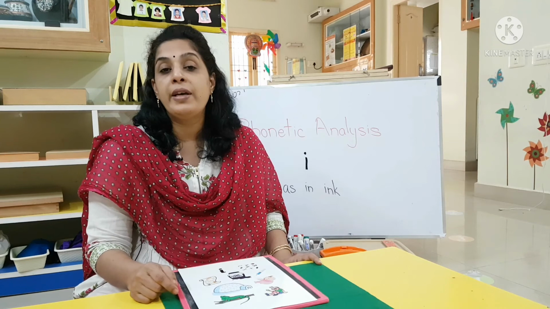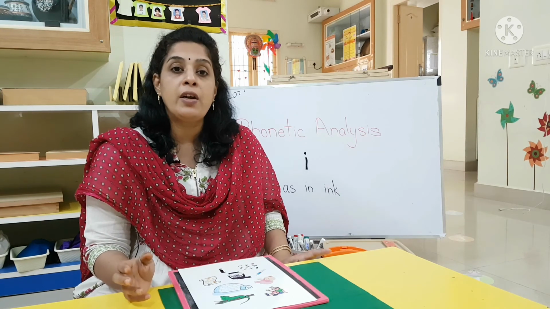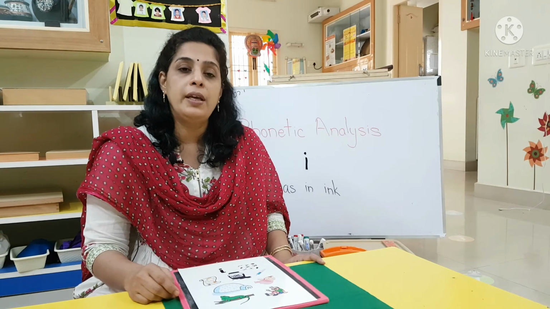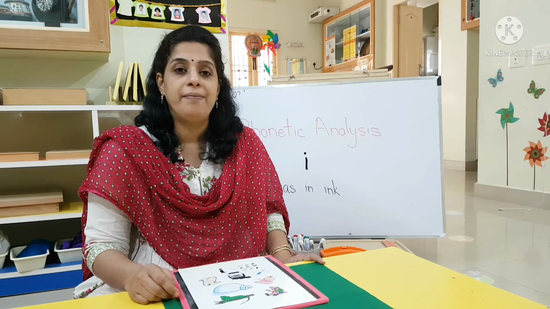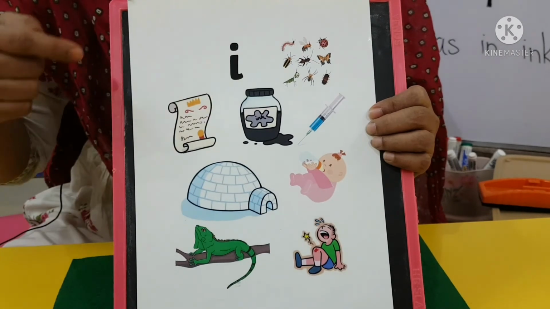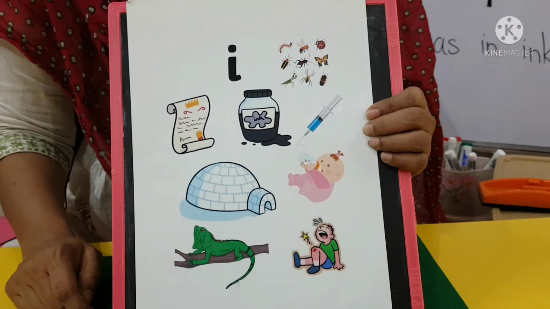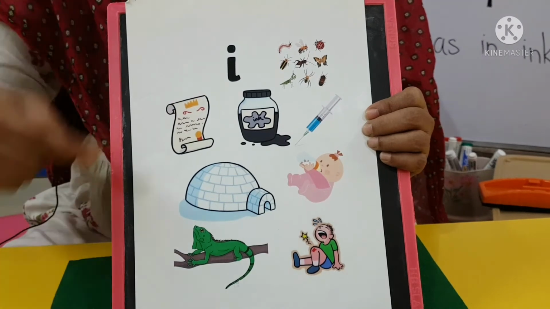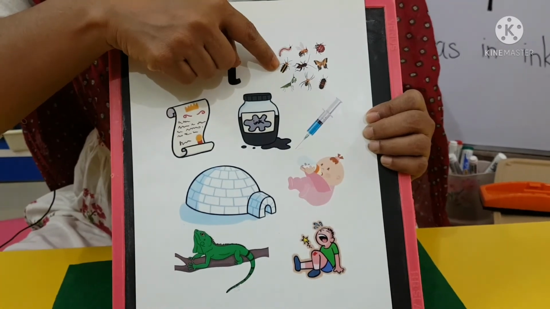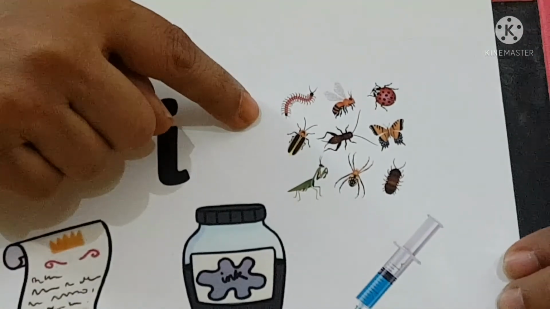Okay. Now let's look at some words which have the sound E in it. We'll start with beginning sound E. Words beginning with E. E. What all do you see in E? Insects. You see, there are so many insects here.